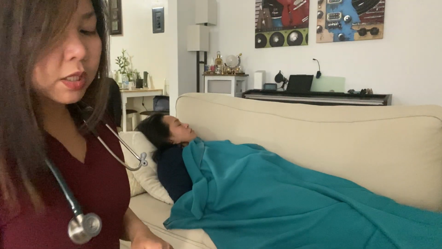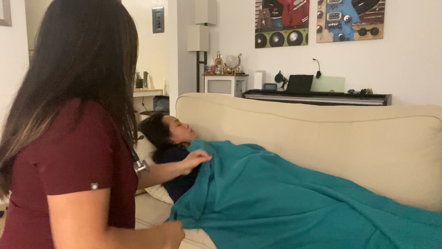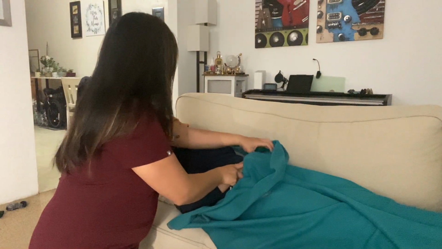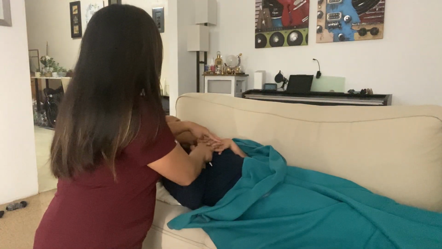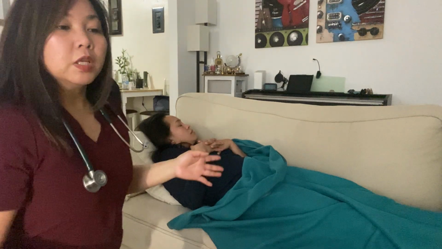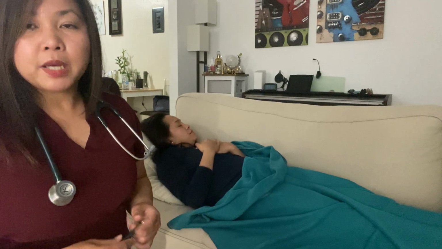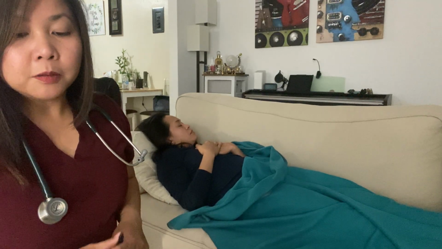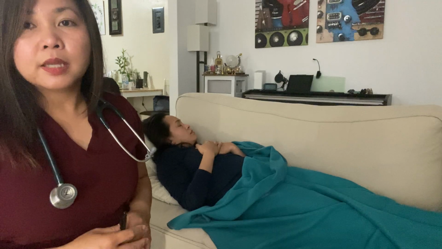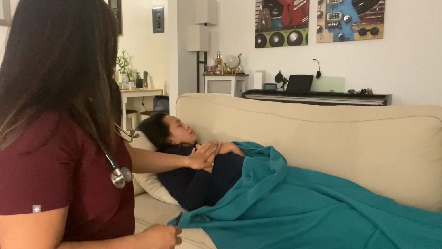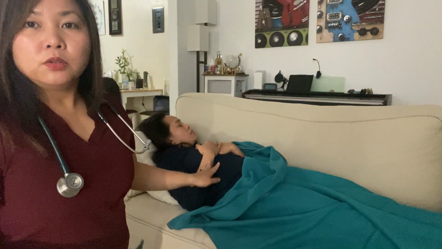Sometimes when the patient's hands are on the chest, it can also give you some abnormal findings, like there is a corticospinal tract lesion that's making this patient assume this position. So just take note of that one.